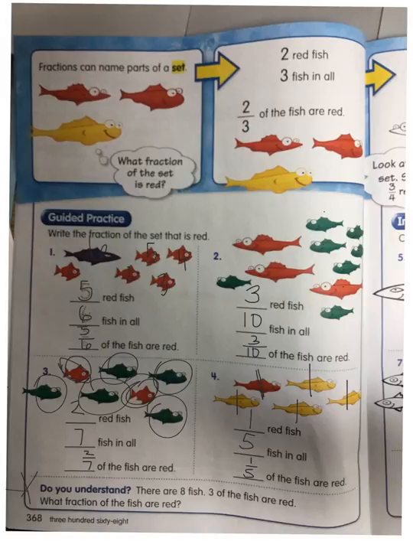Do you understand? There are 8 fish. 3 of the fish are red. What fraction of the fish are red? So I want to know how many are red, so how many are red goes on top. 3 out of how many total fish? Well, they said there are 8 fish, so 3/8 of the fish are red. Go to the next side.